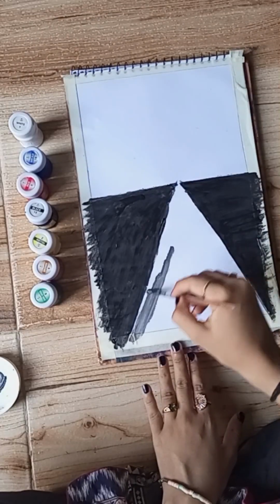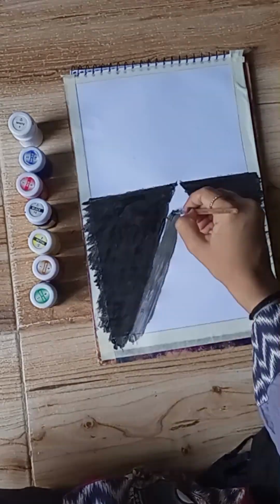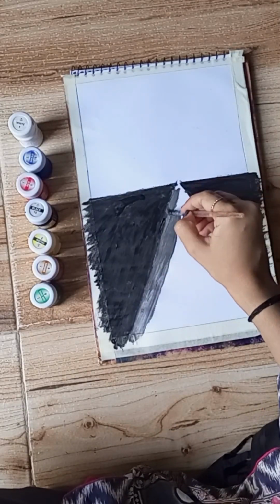After that, we will paint our road. Starting from the horizontal line, paint the road in the horizontal direction using long smooth strokes to create a sense of distance and perspective.